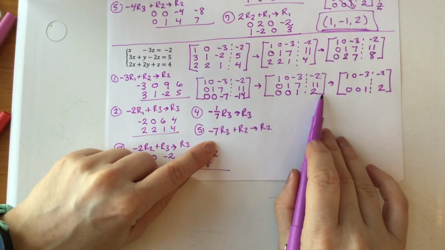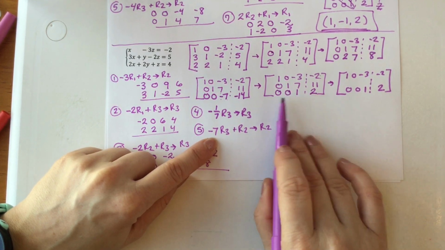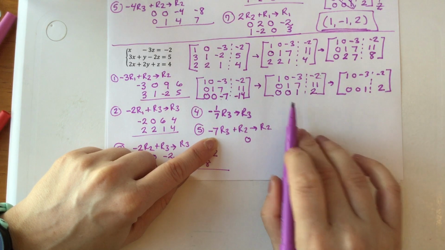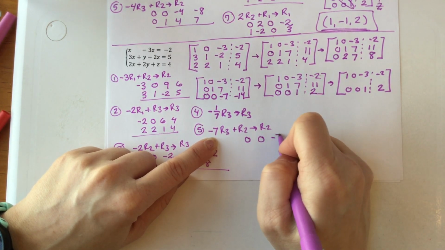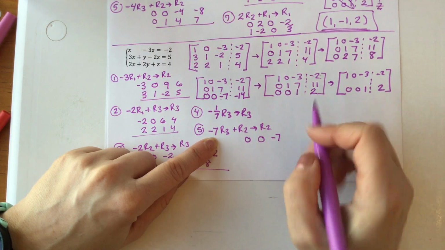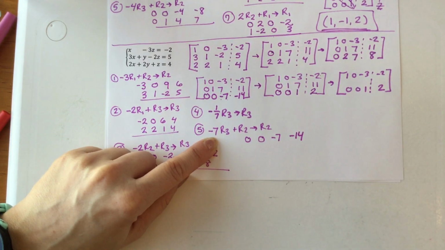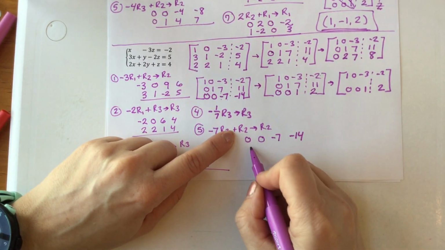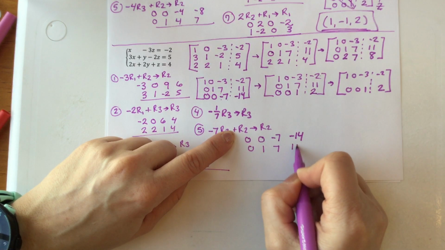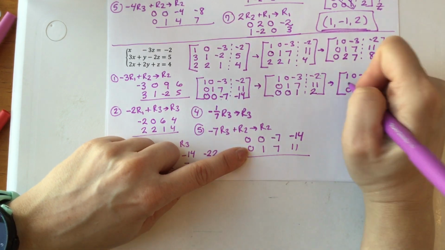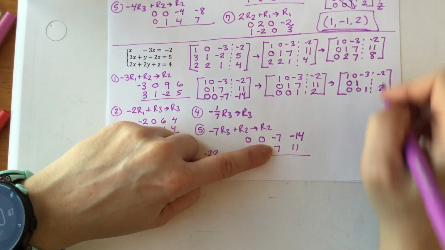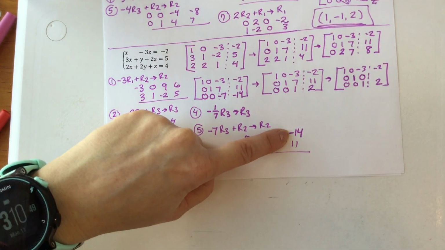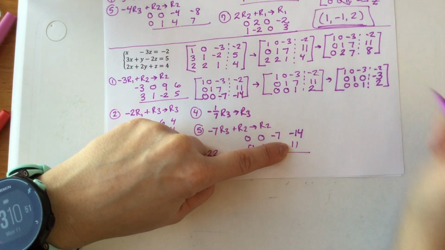I'm taking row 3, multiplying everything by negative 7. 0 times negative 7 is 0. 0 times negative 7 is 0. 1 times negative 7 is negative 7. 2 times negative 7 is negative 14. Add it to row 2: 0, 1, 7, 11. 0 plus 0 is 0. 0 plus 1 is 1. Negative 7 plus 7 is 0. Negative 14 plus 11 is negative 3.